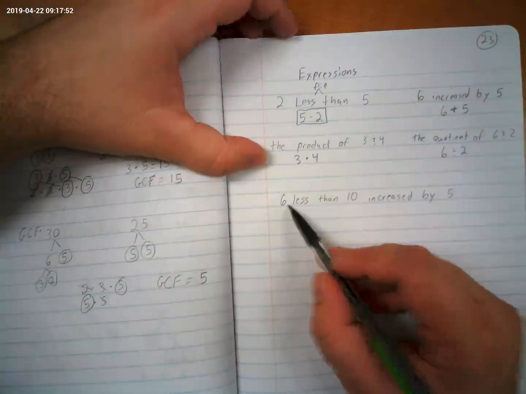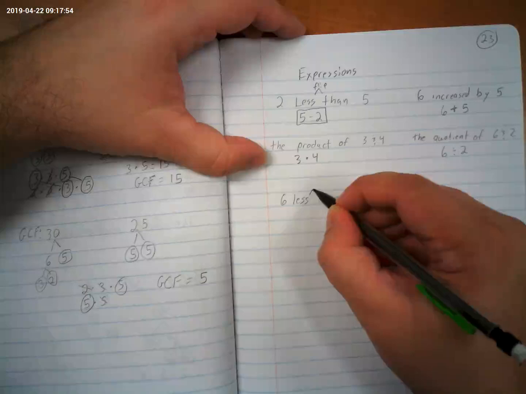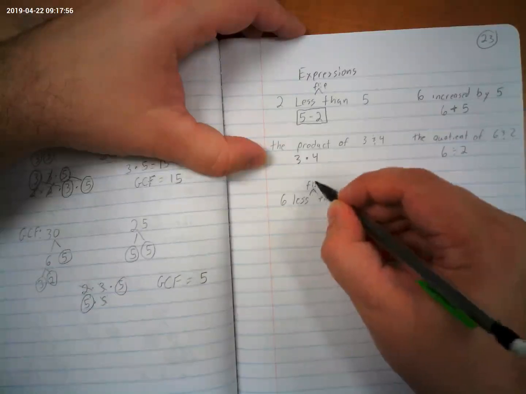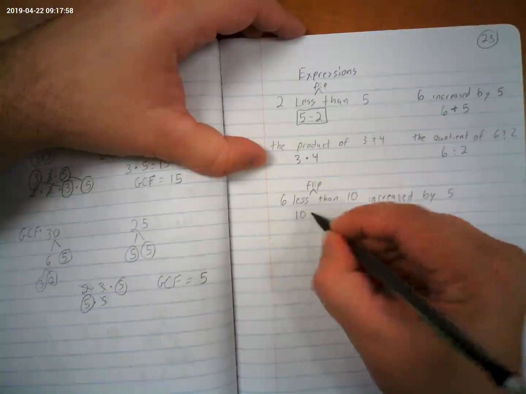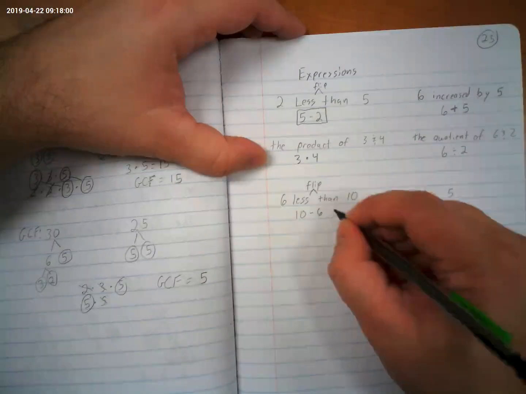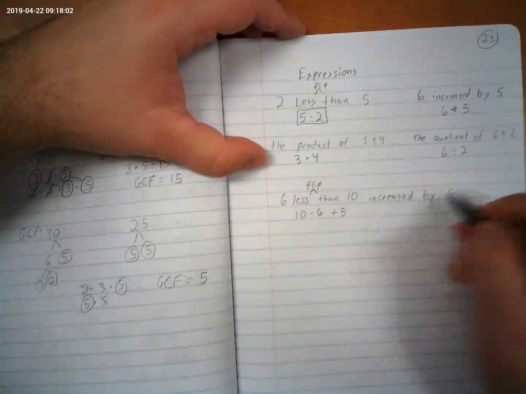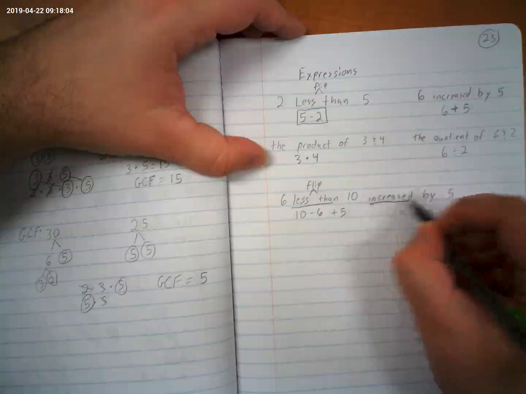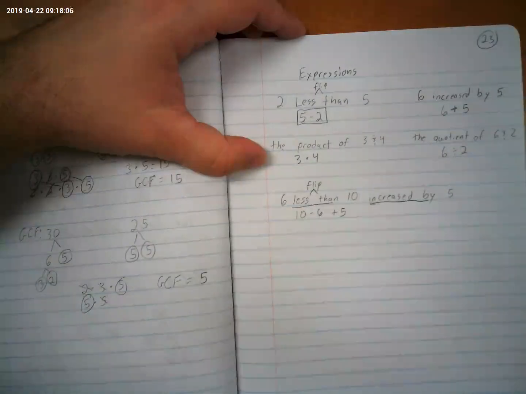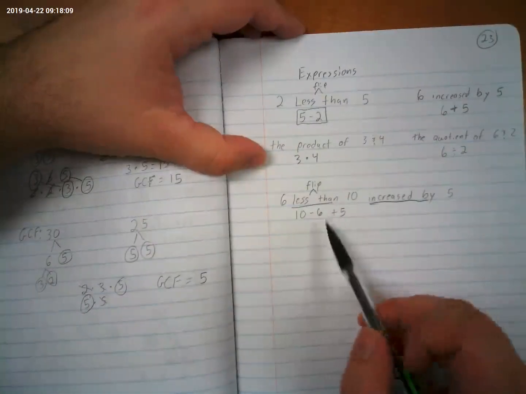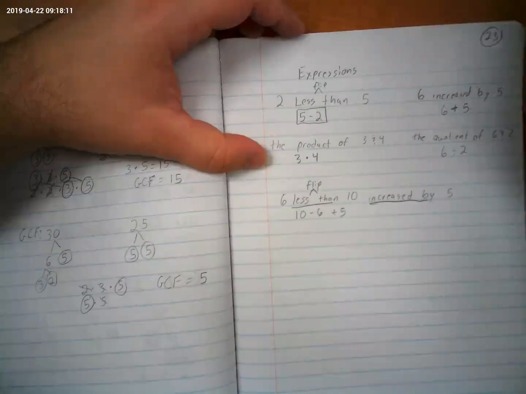So here, 6 less than 10, so less than, remember, you have to flip. So that'll be 10 minus 6 plus 5, because increased by 5. So less than, increased by. And with these, we're not going to be solving them right now. You're just writing out these expressions.